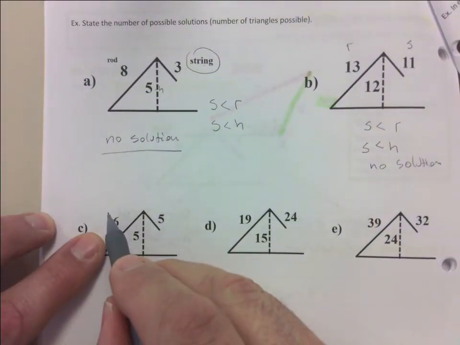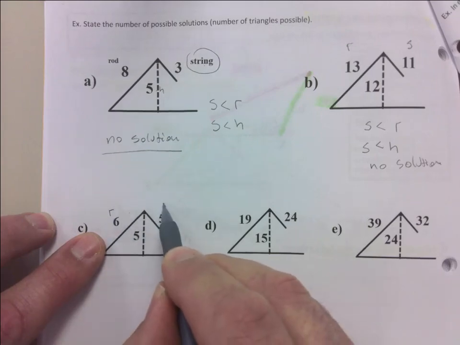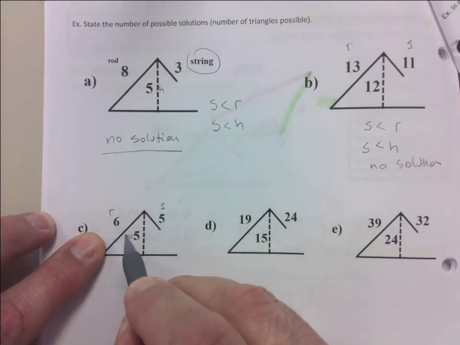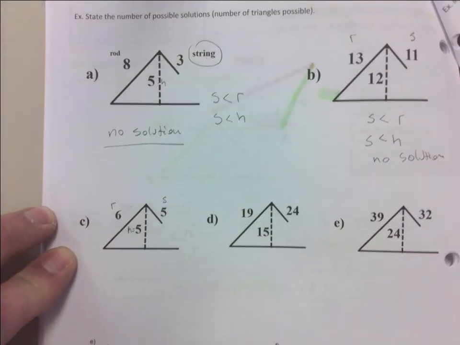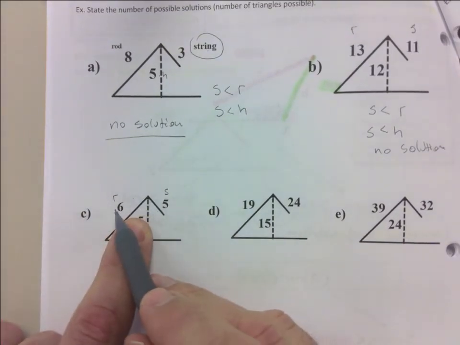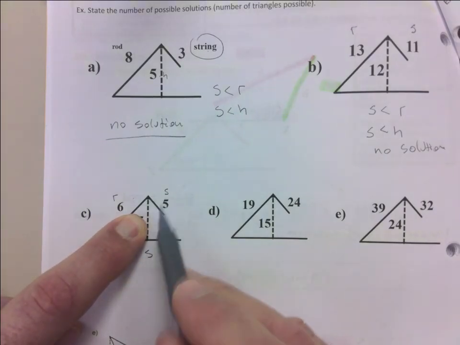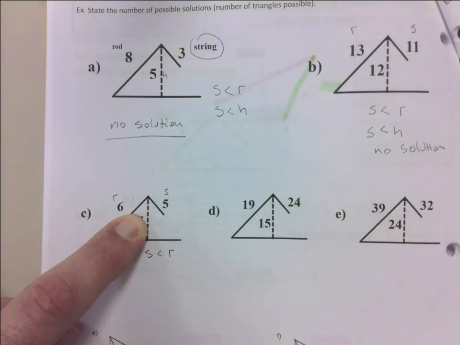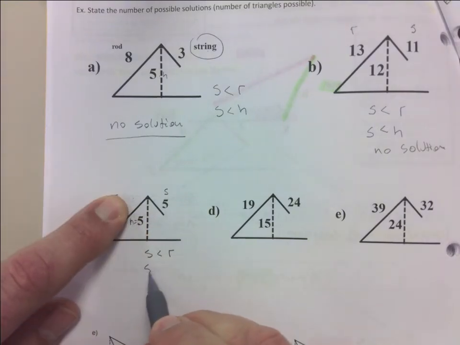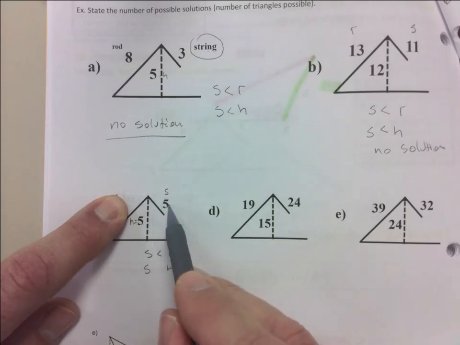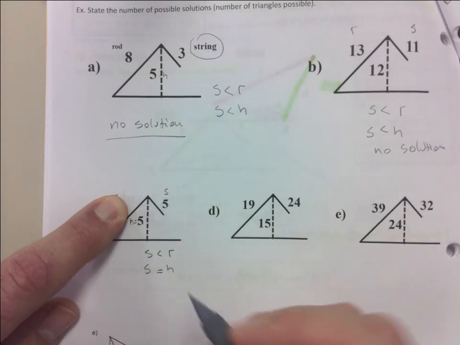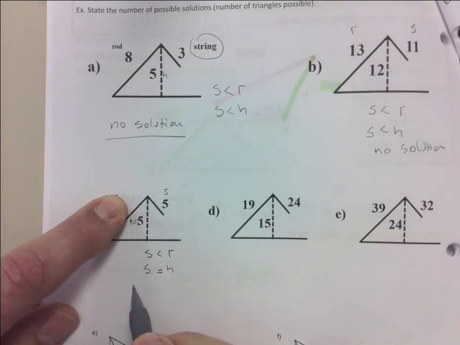This one. Please do this. Rod, string, height. Do that. Let's compare the rod and the string first. The string is shorter, correct? I need to go to the next step. I need to compare string and height. What do we notice about them? Exactly the same. How many triangles do you have here? One.